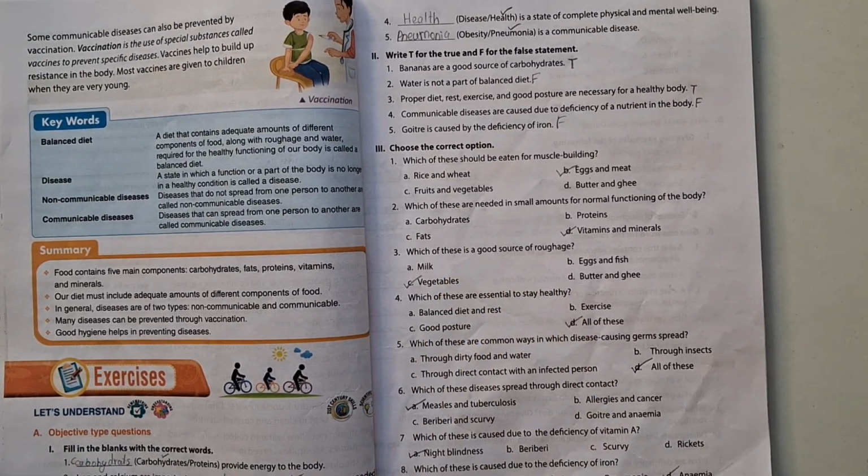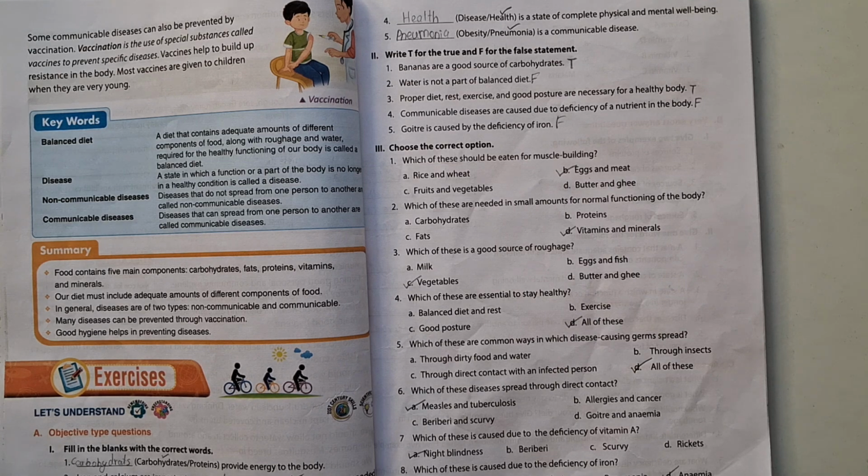Vegetables. Okay. Vegetable option, correct option. Fourth one, which of these are essential to stay healthy? Balanced diet and rest, exercise, good posture, means all of this. Okay, so D option, correct option. Fifth one, which of these are common ways in which disease causing germs spread? Through dirty food and water, through insects, through direct contact with an infected person, means all of these.